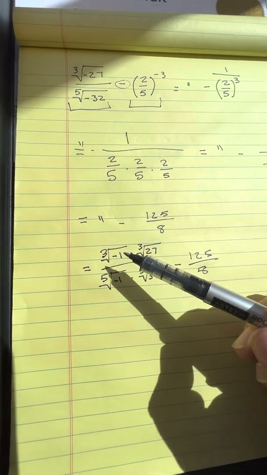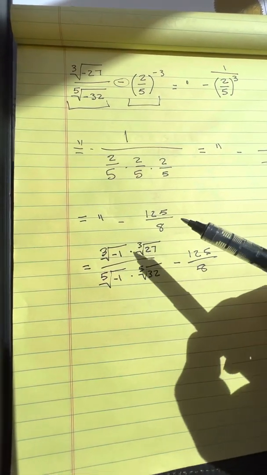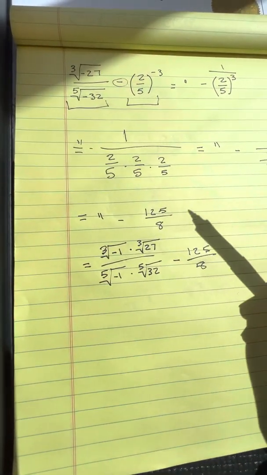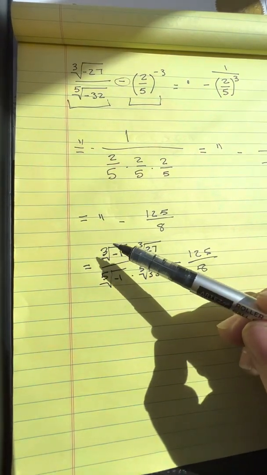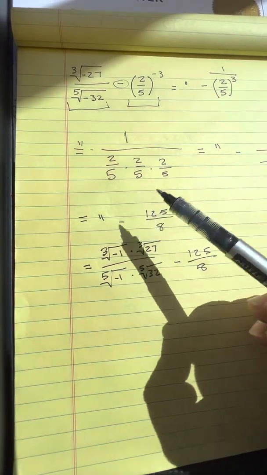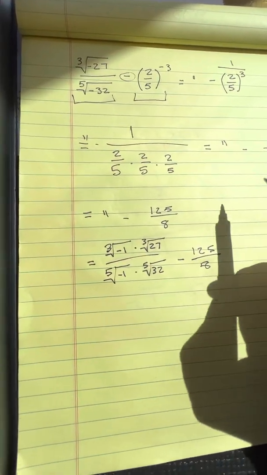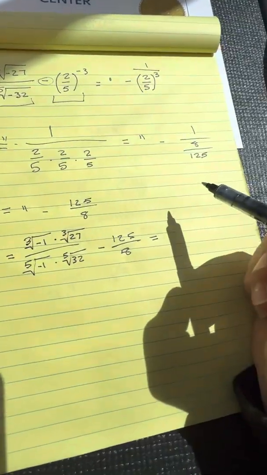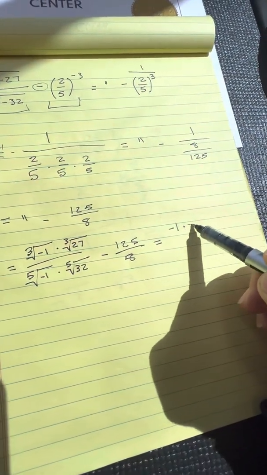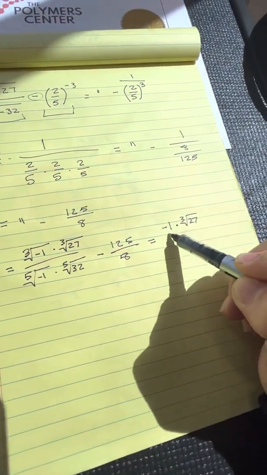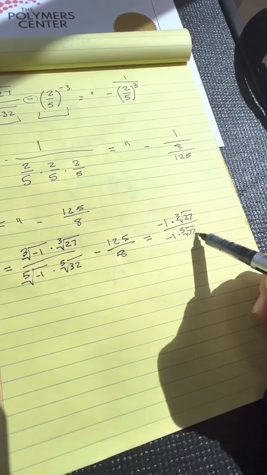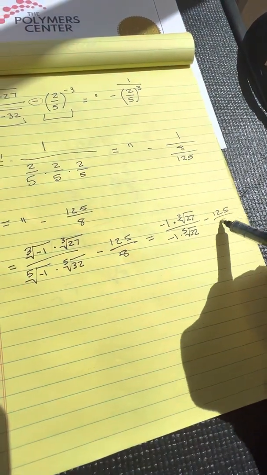So if you ever have just a square root, you can't do this because it doesn't simplify, because -1 times -1 equals 1. However, with a cubed root, because it's an odd number, -1 times -1 times -1 always goes back to -1. So this is equal to -1 times the cubed root of 27 over -1 times 32, minus 125 over 8.